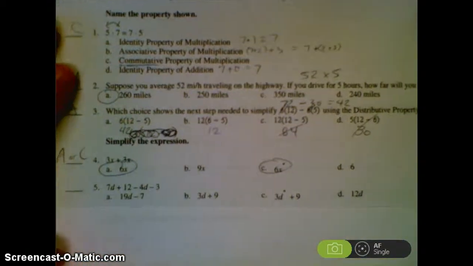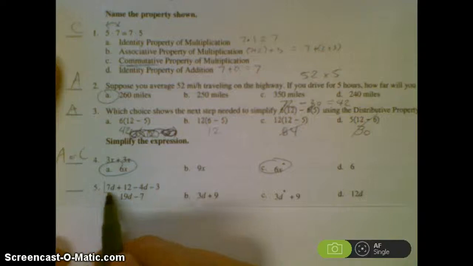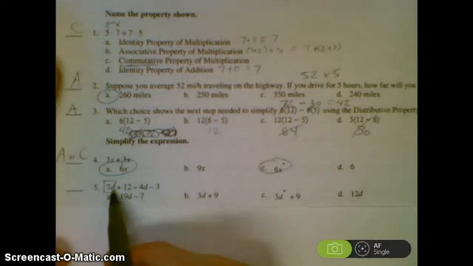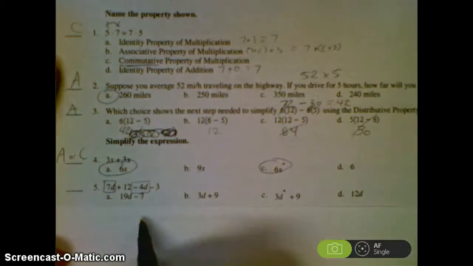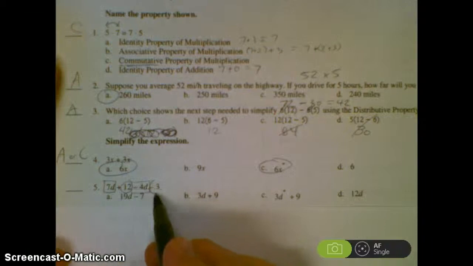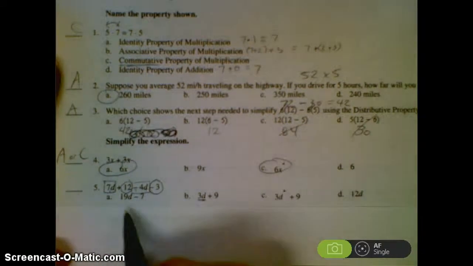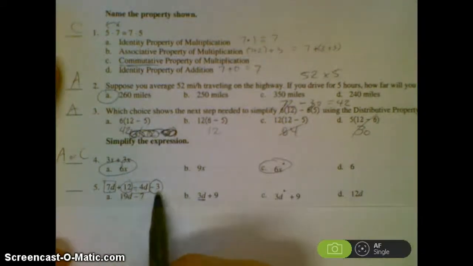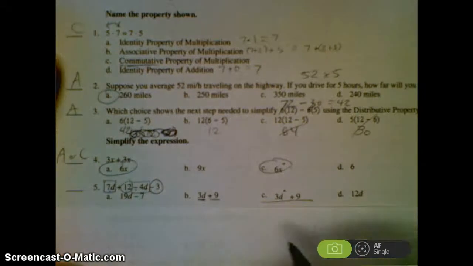For simplifying equations with variables, I have to make sure that I add all my variables together, and I have to make sure that when I look at these terms, like this one's minus 4d, I have to think of that as a negative 4d. And this one is positive 12. I've got to think of this as a negative 3. So 7d and a negative 4d leaves me with 3d. 12 and negative 3 leaves me with a positive 9. So the answer is B or C. I don't know why it's doing that.